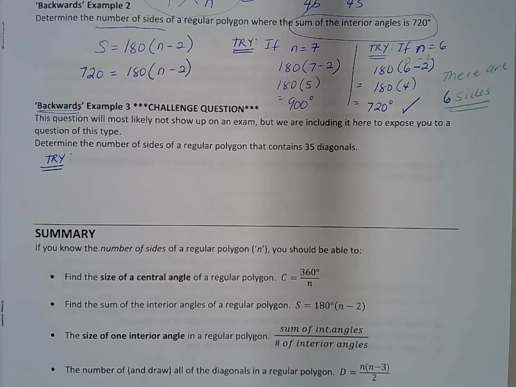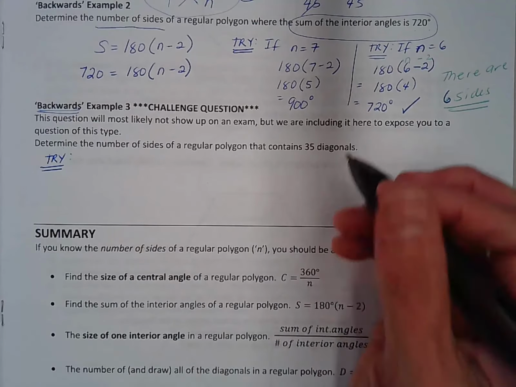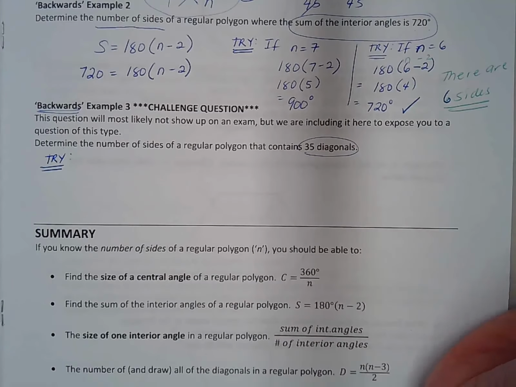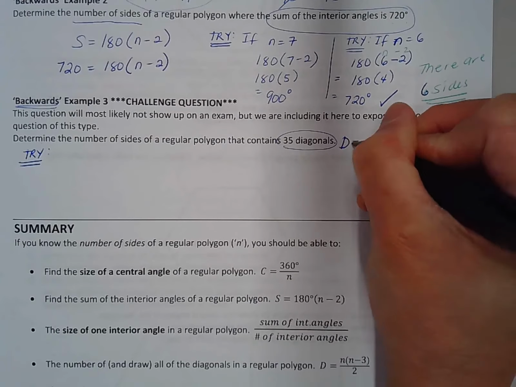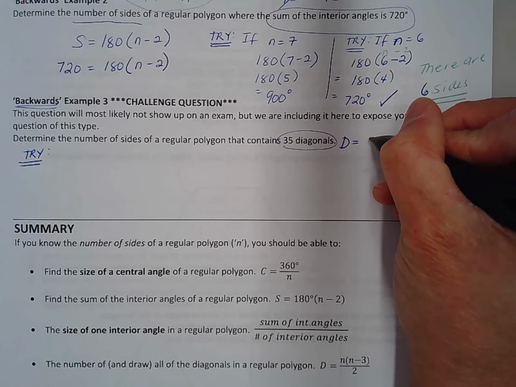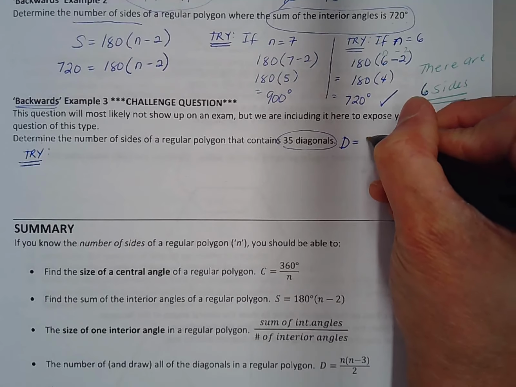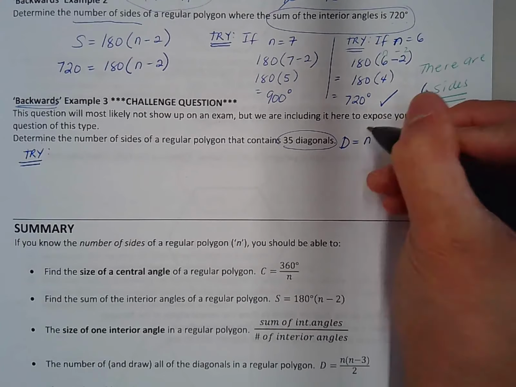Okay, well, first of all, what's a formula that we normally use to figure out the diagonals? D equals... Oh, okay, you're telling me D is 35 here. Okay.